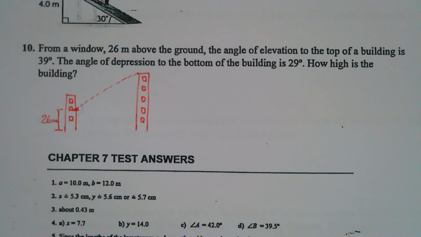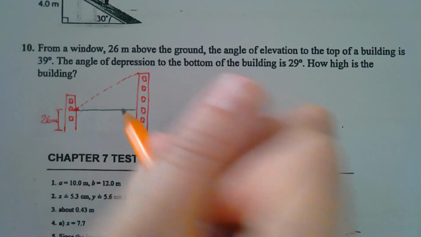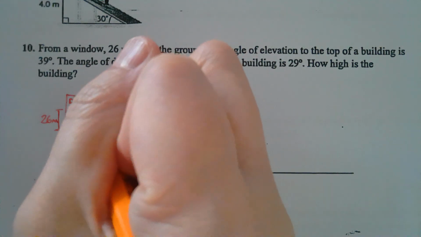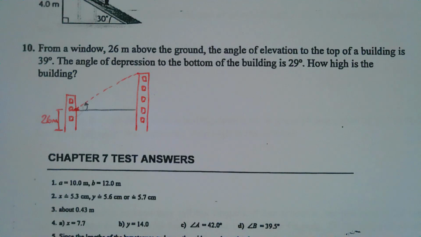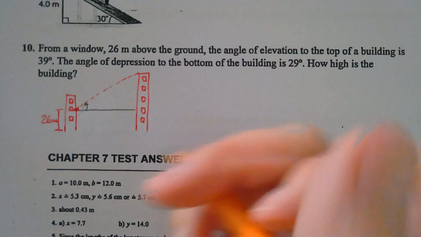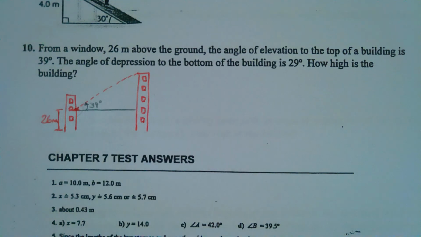Just like your eyesight, you're looking straight and then up. So that angle right there is 39. You don't look down and then up like that. You'll break your neck. You're looking straight and then up. So that's angle of elevation.